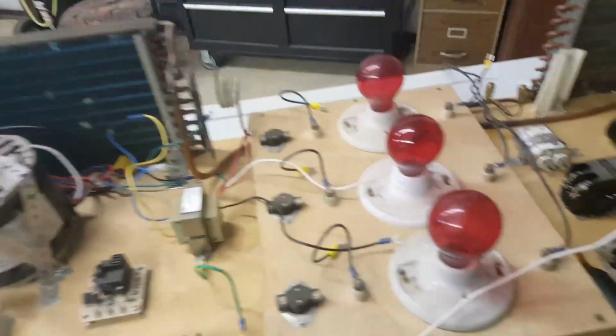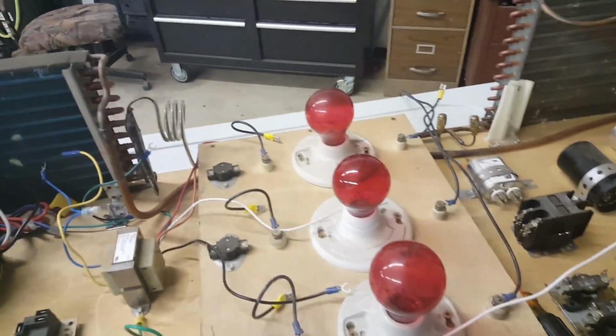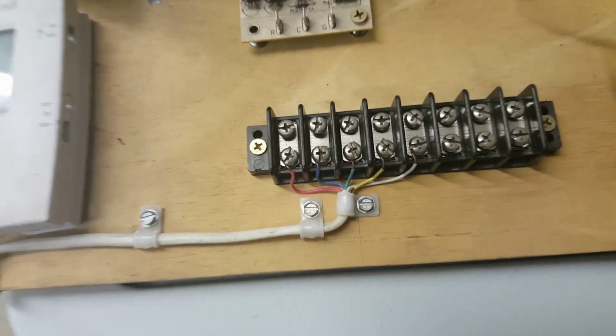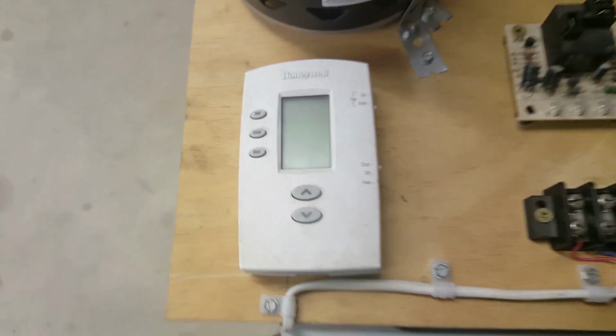Okay, we're on video 2 of the air conditioning and electric heat simulator board. Today we're going to look at the terminal board, and we're also going to look at the digital programmable thermostat.